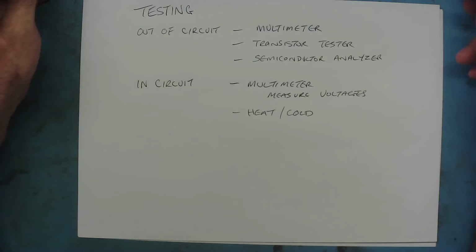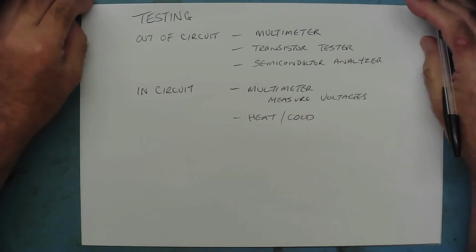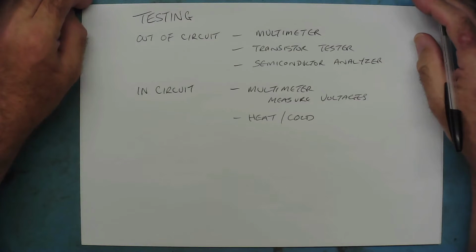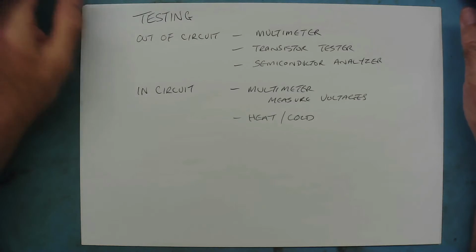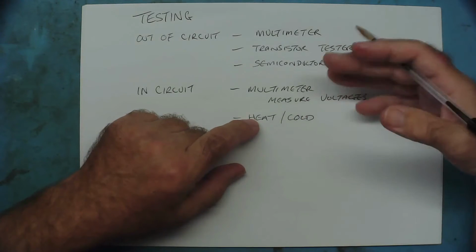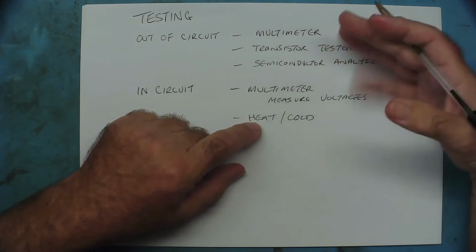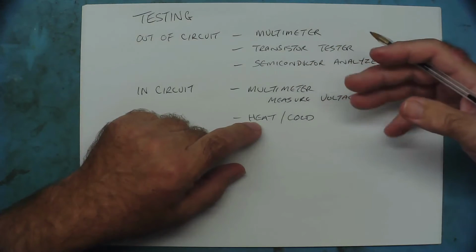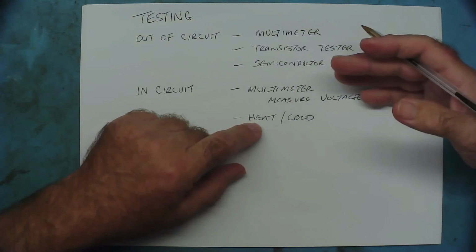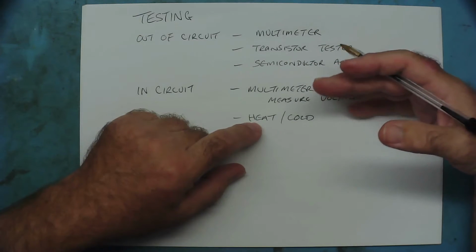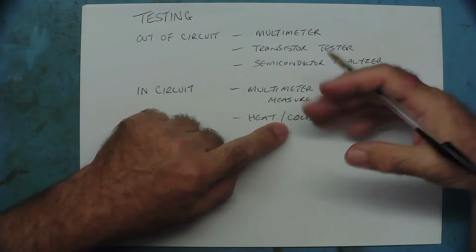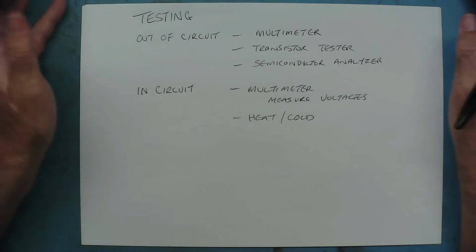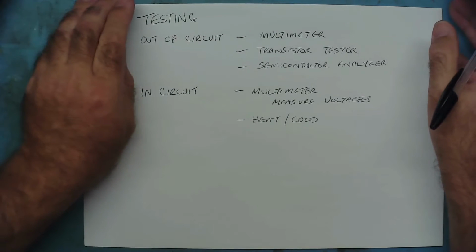You'll sometimes find transistors that fail when they're hot or when they're cold, or a piece of equipment works and then it warms up and it stops working, or vice versa. And using heat from a heat gun or a hair dryer or something like that, you don't need a lot of heat, or your hot air station turned down to about 60-70 degrees or 100. And freezer spray is quite a common one used to cool areas of a circuit. This can sometimes help you find transistors that are intermittent.